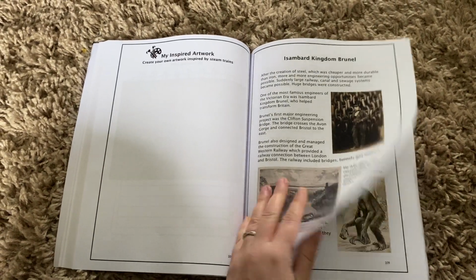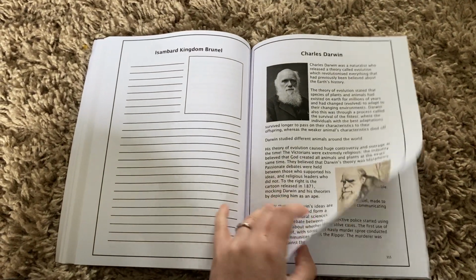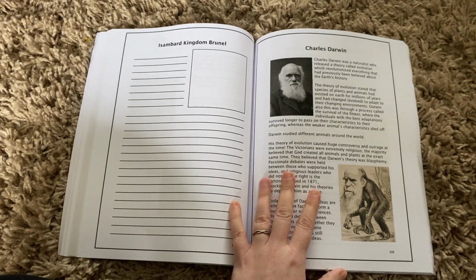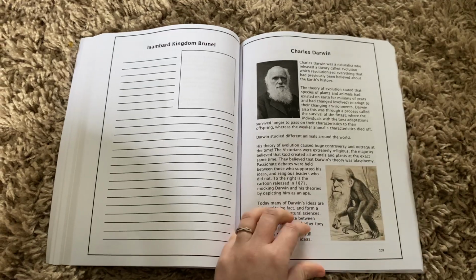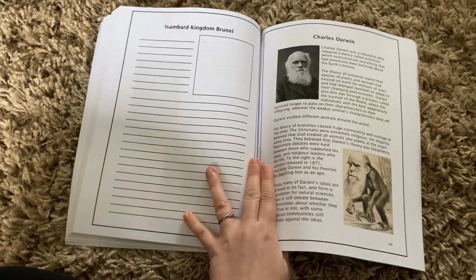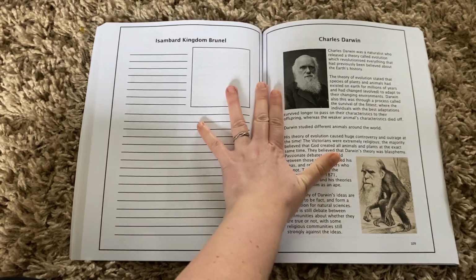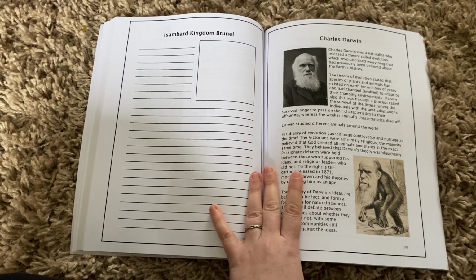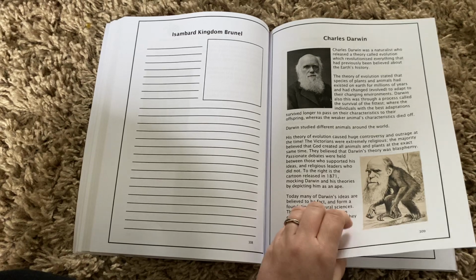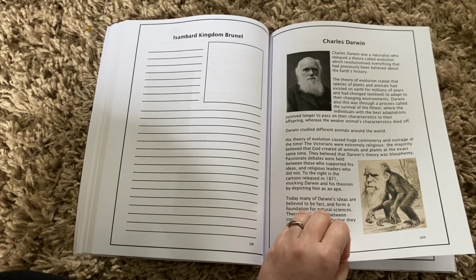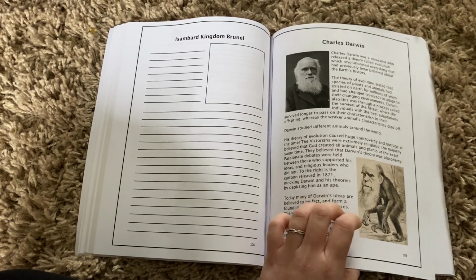Then looking at Brunel and Darwin. I haven't gone into evolution in this workbook because it is already over 200 pages, but I'm planning to redo the prehistory workbook, and I will probably include the evolution in there as well. So if you did want to link it up to the evolution, that will be coming soon.